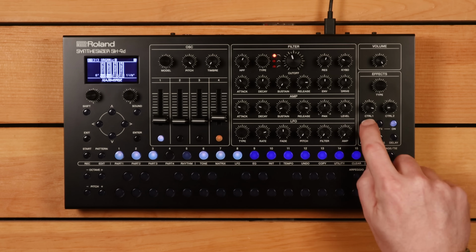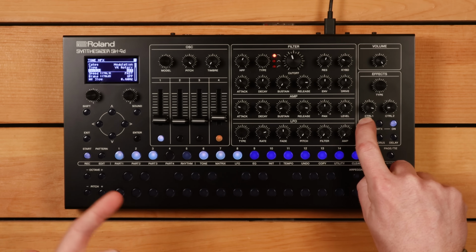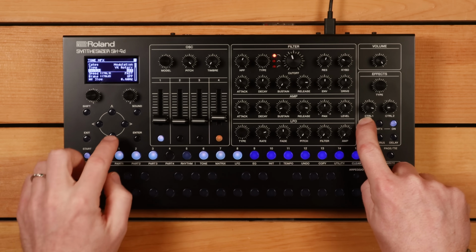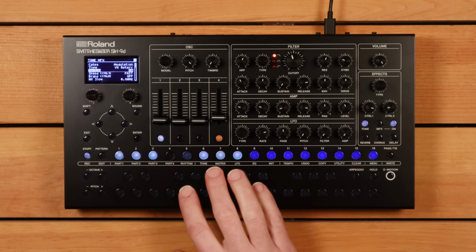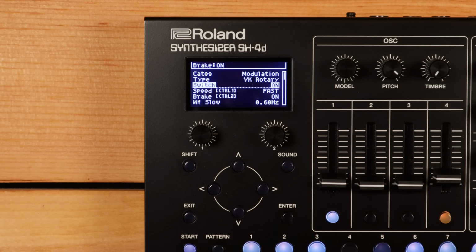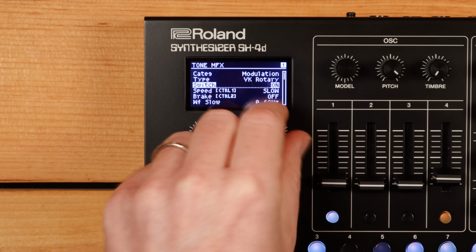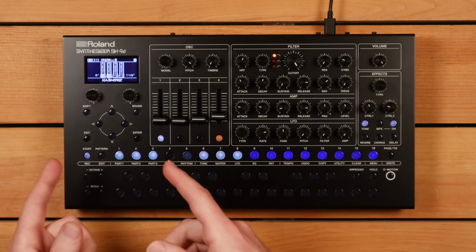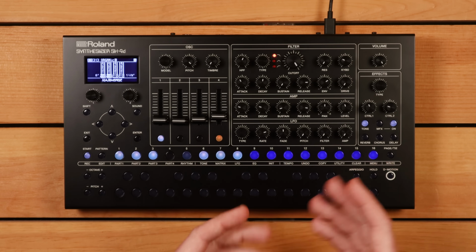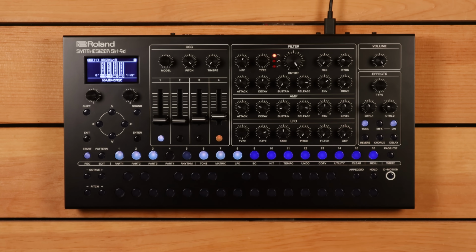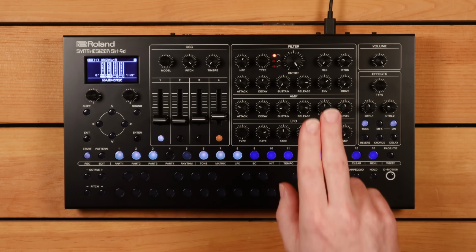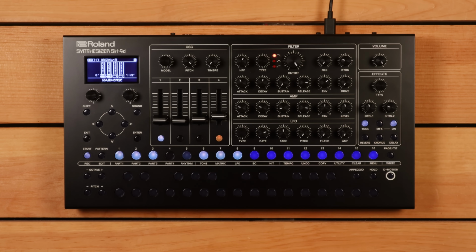Also, be sure to check out the rotary and VK rotary effects in the Tone MFX menu for even more authentic organ sounds. While it's quick and easy to get organ tones cooking using just the oscillator section and some MFX, this model, like all others in the SH-4d, lives within the per-part synth architecture, so we can take things even further with the filter options, envelopes, and LFOs.